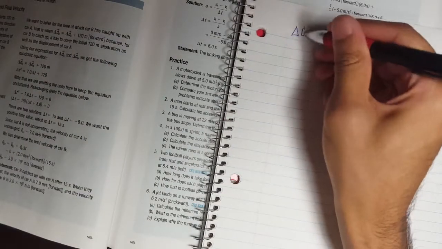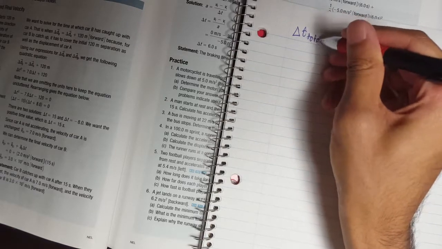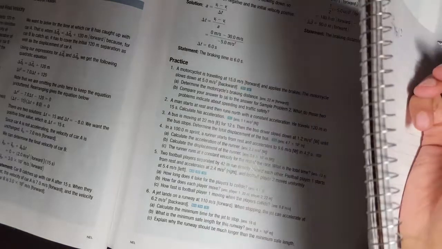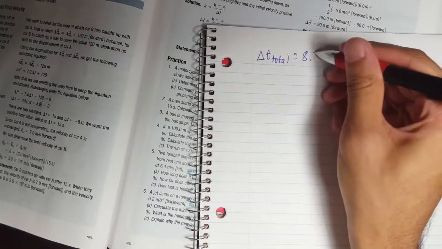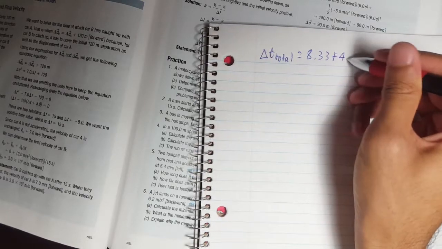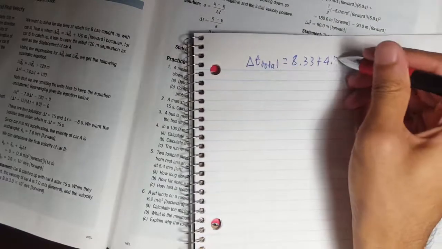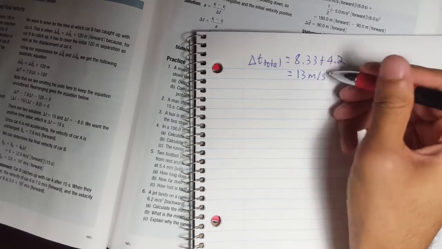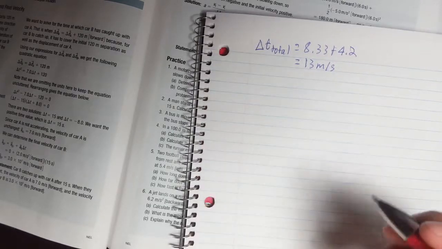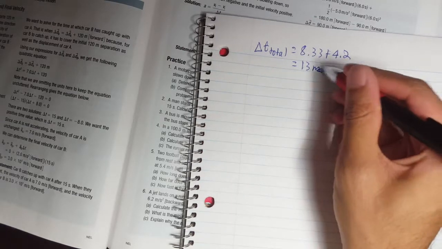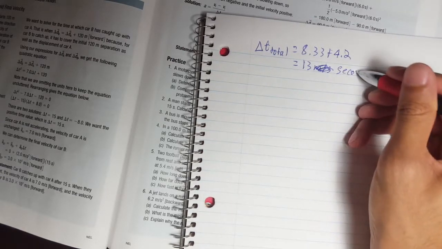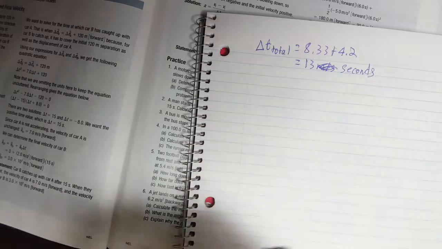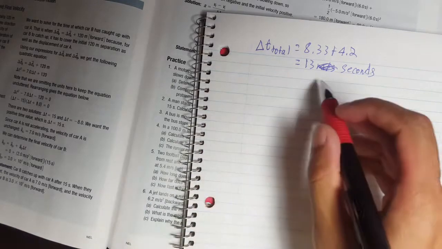So that means the total time would be 4.2 seconds plus the time taken after that, 8.33 seconds. So total time would be 8.33 plus 4.2, which gives you approximately 13 seconds if you round it to 2 decimal places. Sorry, I said meters per second, but I meant seconds. I was forgetting we were talking about time in this. So yeah, 13 seconds.